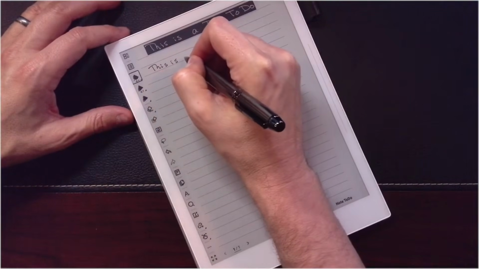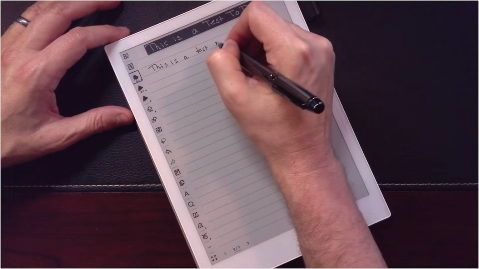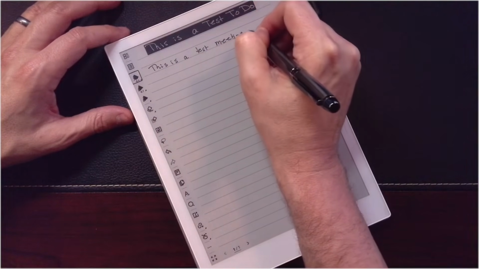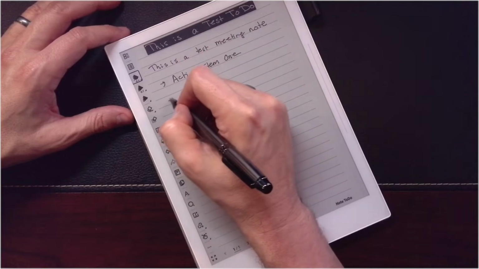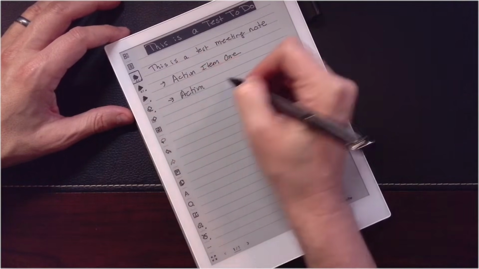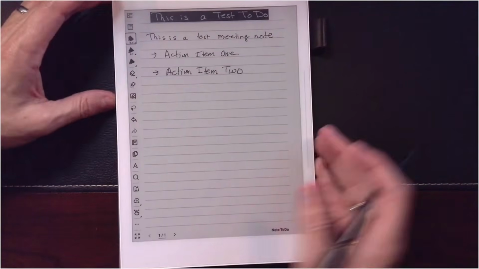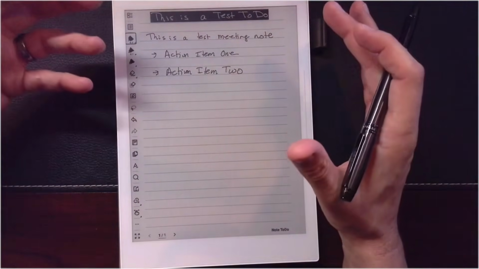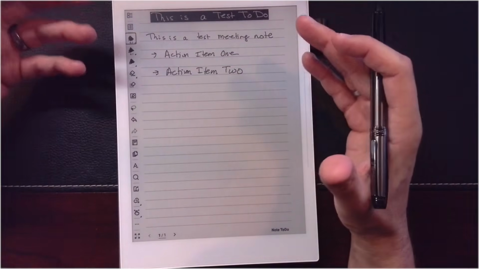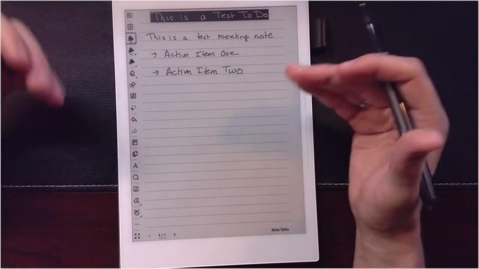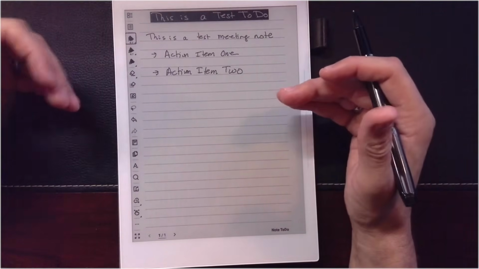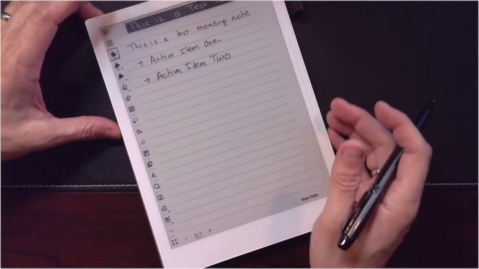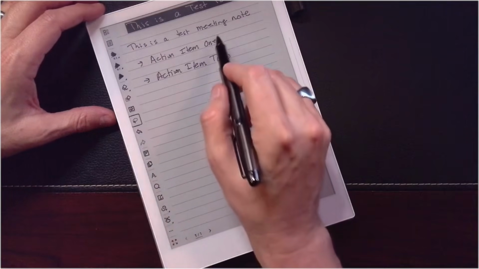So let's say that this is a test meeting note. And then I have action item 1 and action item 2. We'll only do 2 for now. So I have these 2 action items. I've taken this note, I've taken this meeting. Not only if I created this note today would it show up in my calendar and would be there on the date it was created, but now if I want to take it a step further, I can lasso action item 1.